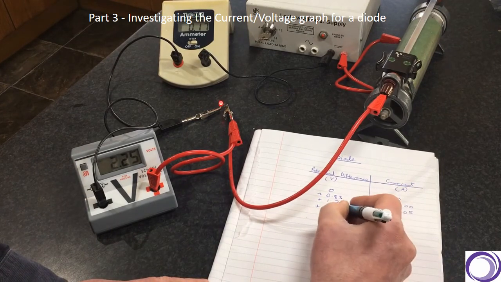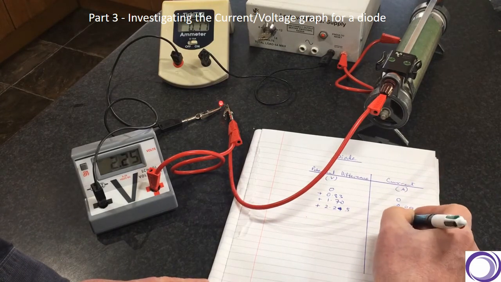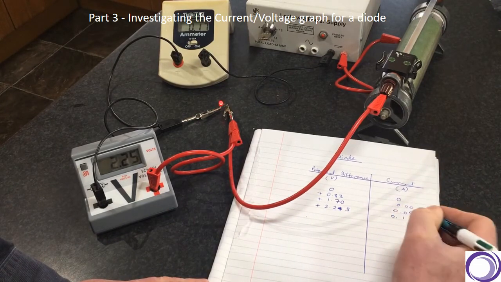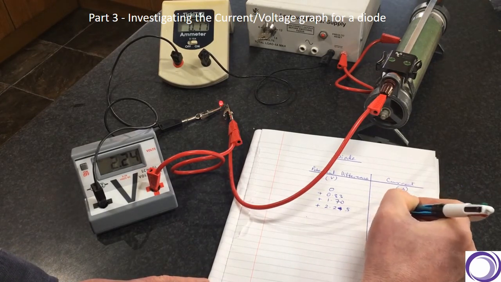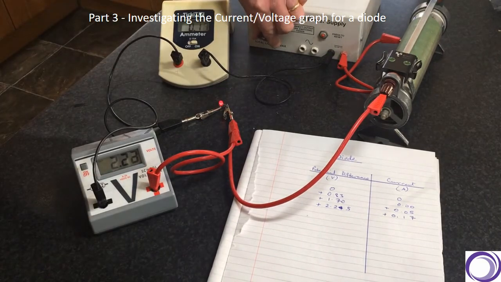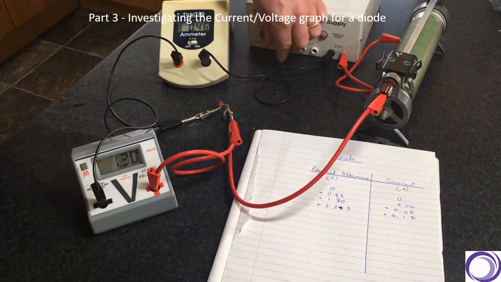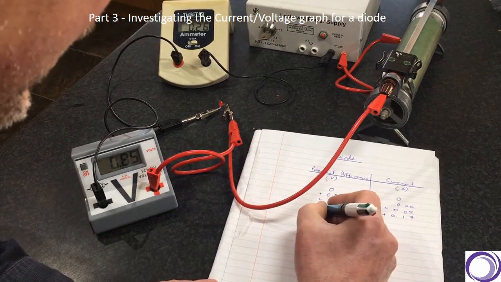Oh, it's gone up to 2.5 now. 2.5 and 0.17. See, the current's gone up quite a lot in that step. Still positive. We'll do one more. 1.28 and 0.46.